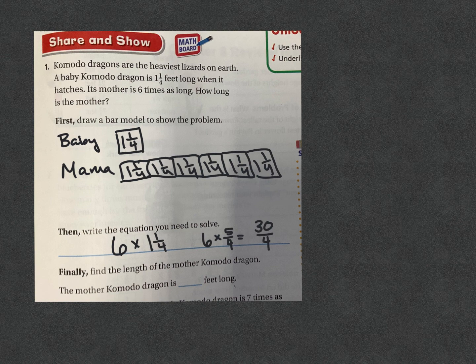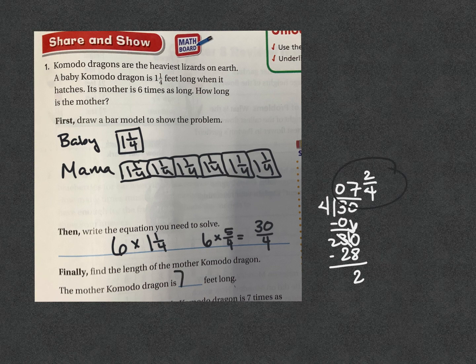This is an improper fraction, so now I just need to do my division to put it back into mixed number form. 30 divided by 4, well, what number times 4 will get me 3 or below? Nothing. And what number times 4 will get me as close to 30 as possible? 7 will, because 7 times 4 is 28. Nothing more than that. I have 2 left over, and I get 2 out of 4. Reduce, that would be 1/2, but we'll leave it as 2/4 for now. 7 2/4 feet long. 7 foot long lizard.